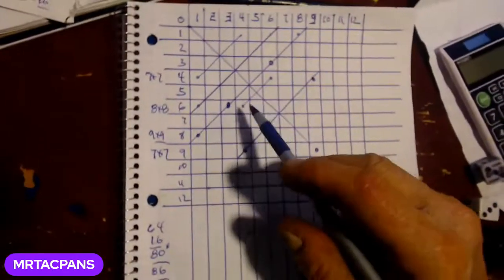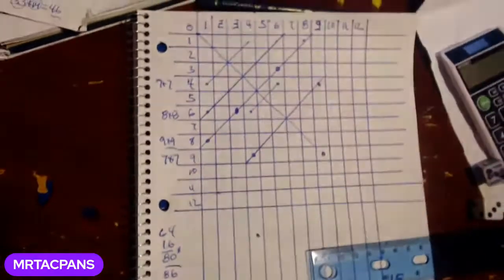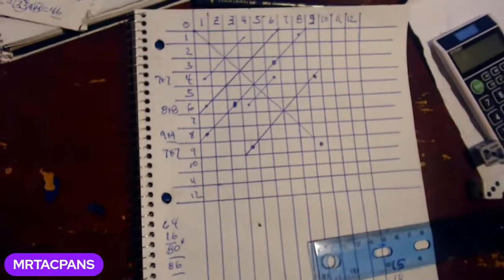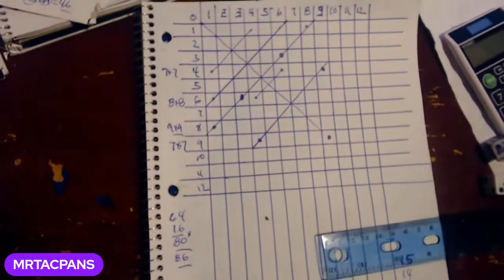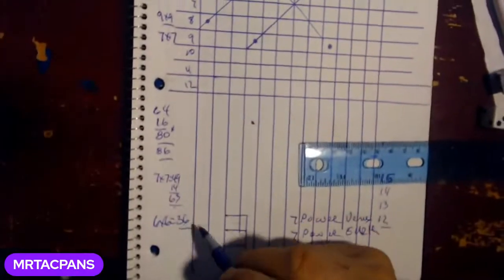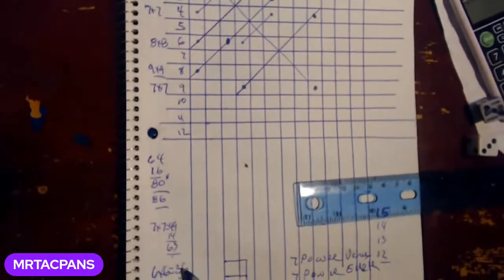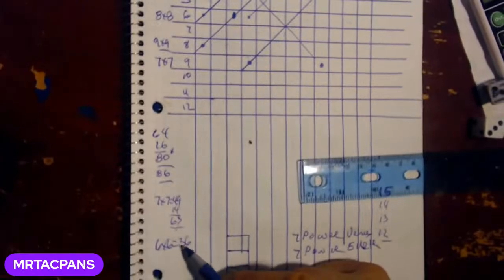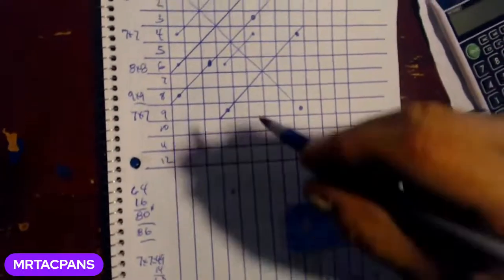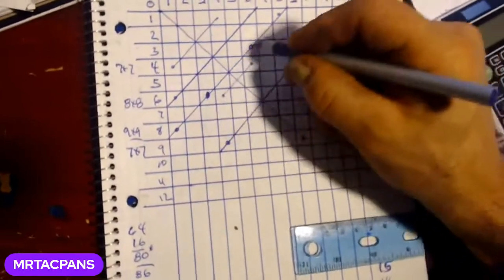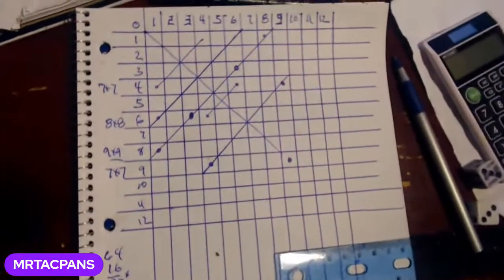Okay, so now we're going to go 6 times 6 is 36. And we have a cross creation. From 7 times 7, we now cross create in 6 times 6. Because we have 36, which is right here. So we're cross creating.